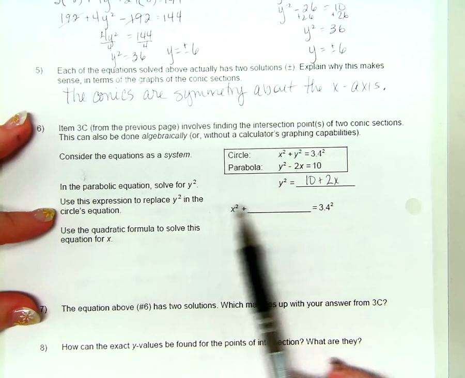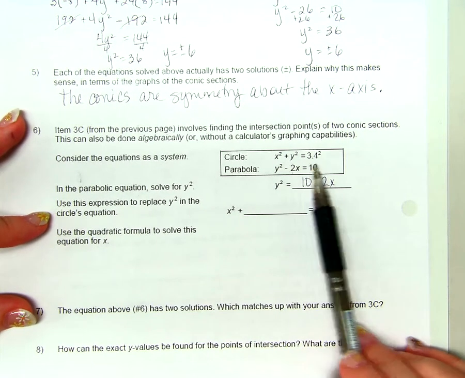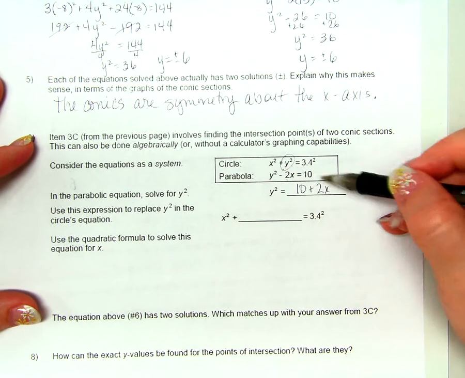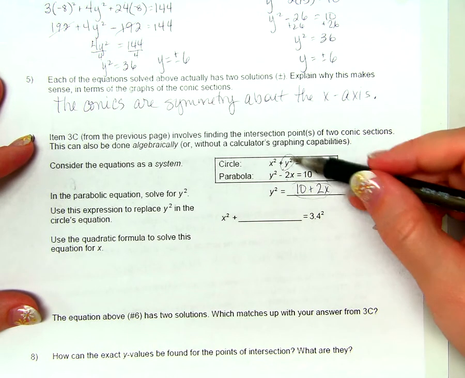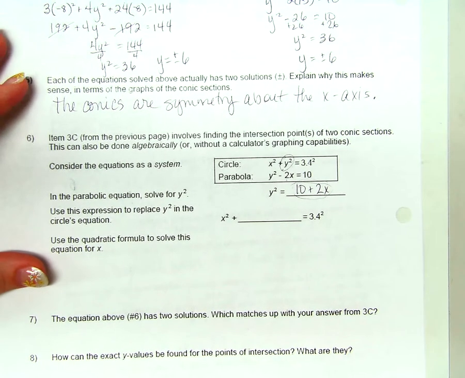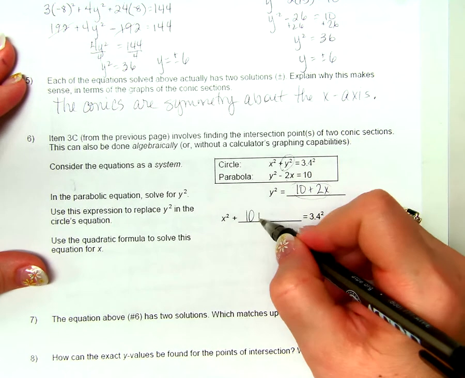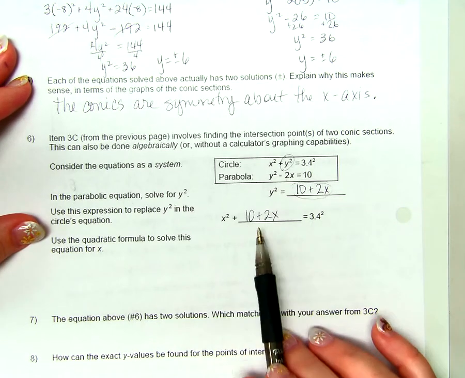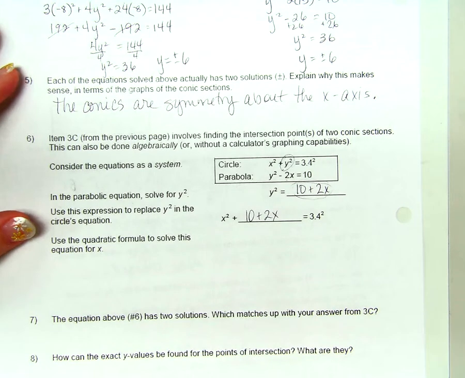So look at the circle equation then. Look at the planet's equation. Doesn't it have a y squared in it? So can't I substitute this for y squared without doing square roots? Yes. Okay, so 10 plus 2x is going to go right into that equation for Mars, right where y squared is.